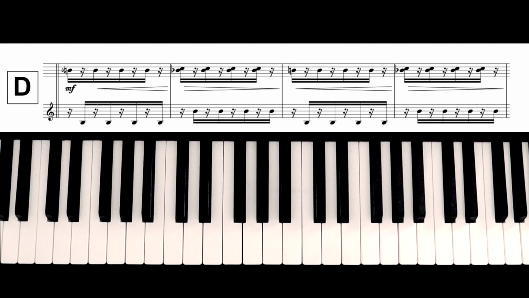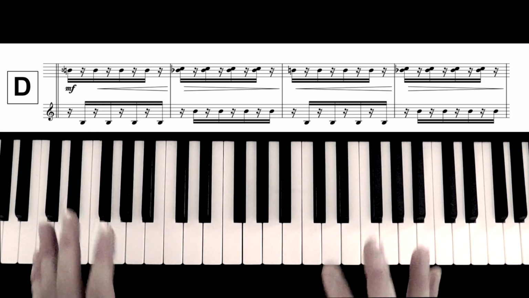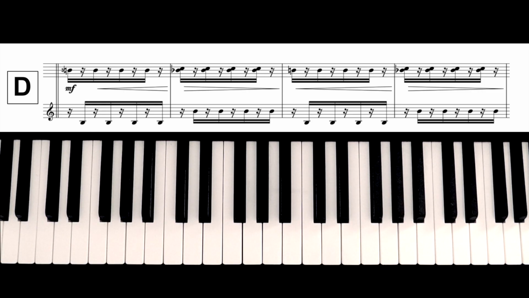The D section is quite fun. So you've got these kind of offset notes. So you've got to practice this technique. I'm going to actually put the two hands together. Usually I do the right hand and then the left hand and then together. But I'm actually going to start with them together because they kind of play off each other.